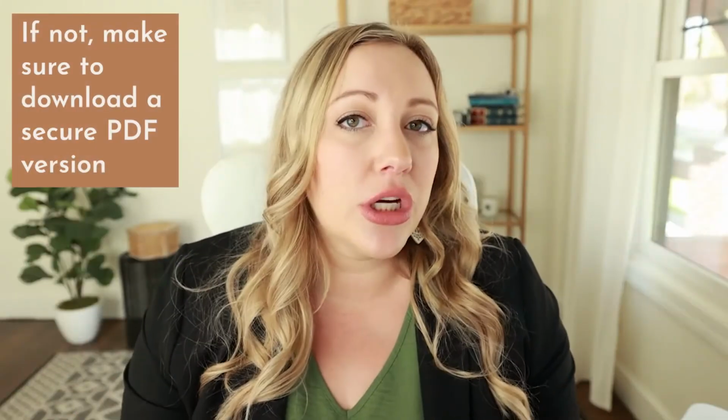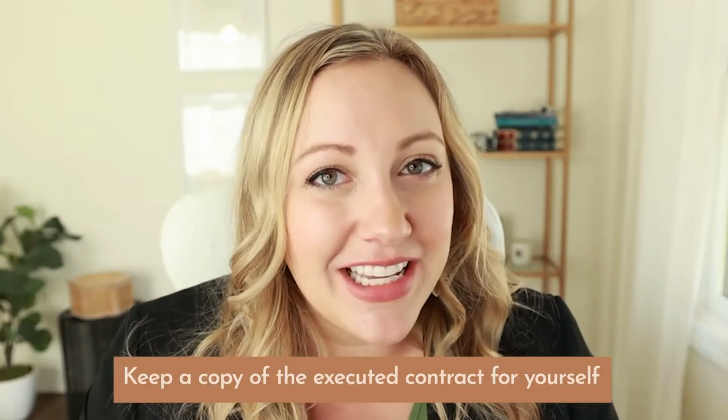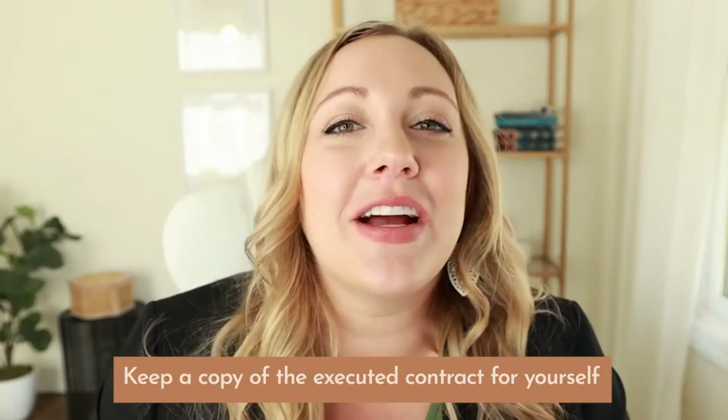If it doesn't, then just make sure that you're downloading a secure, encrypted PDF version so nobody can edit it, and you're sending that off to your clients for their own record and documentation purposes. And then, of course, you would want to keep a copy of the executed contract for yourself as well. But again, just to reiterate here, usually your online contract signing platforms are going to do this for you, which is a beautiful thing and why you want to utilize them.